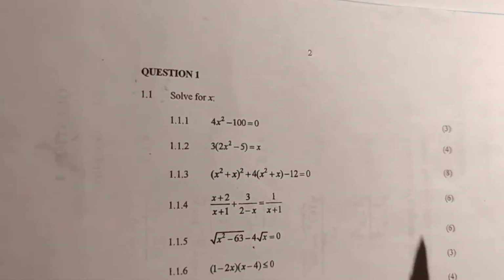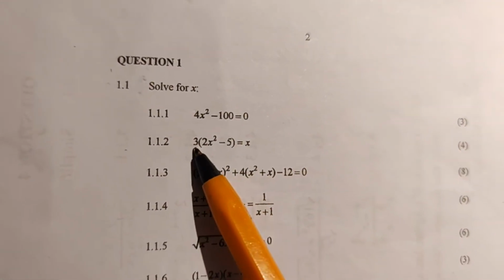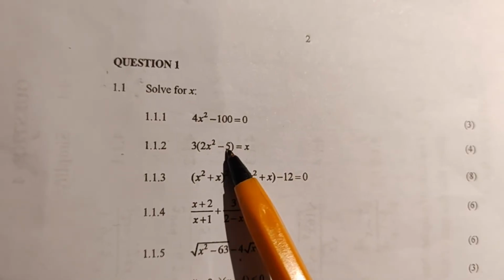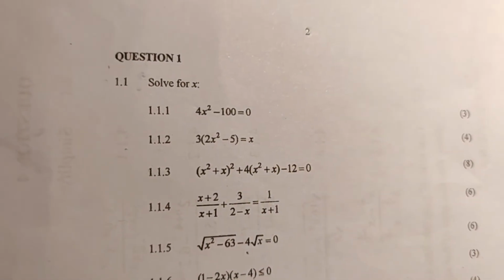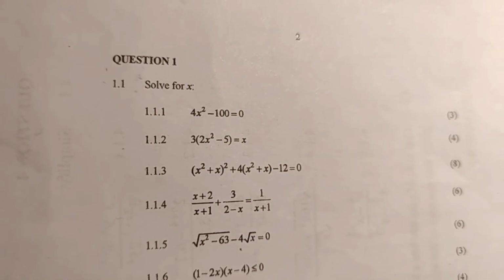Okay, question number 1.1.2. 3 into 2x squared minus 5 is equal to x. That is question number 4.